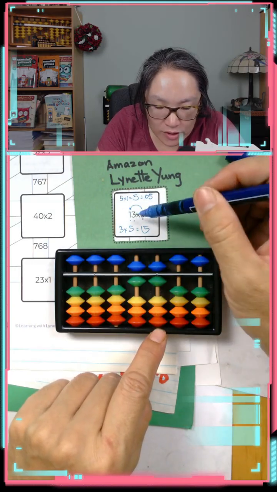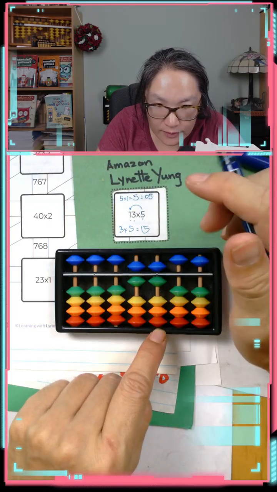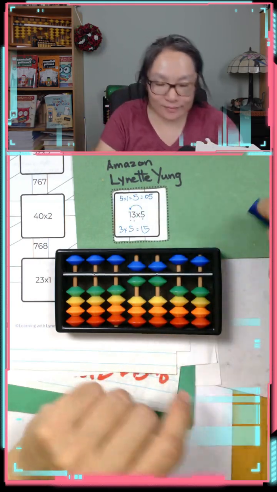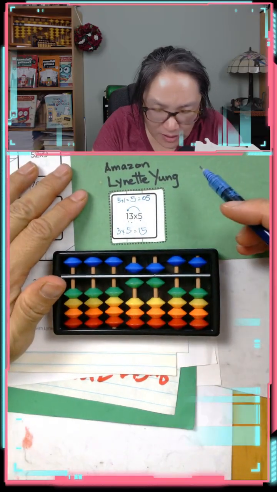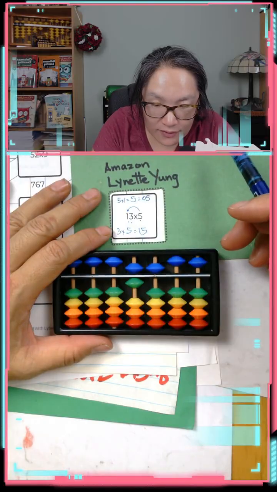So the 0 pushes it over. Thank you, Chris. Is it 65, right? 66? Yes, thank you. No, not 66. 65. How do you read it when you're finished?